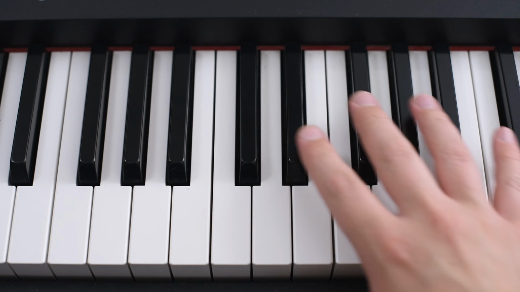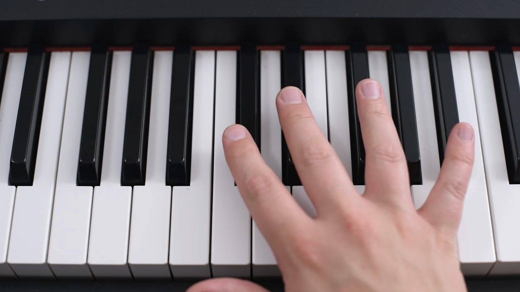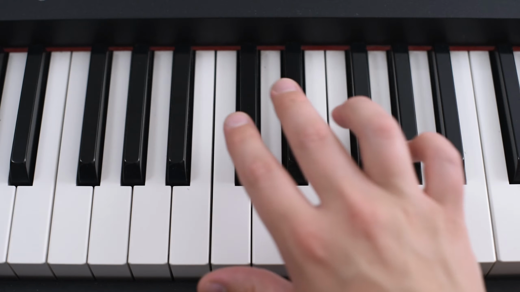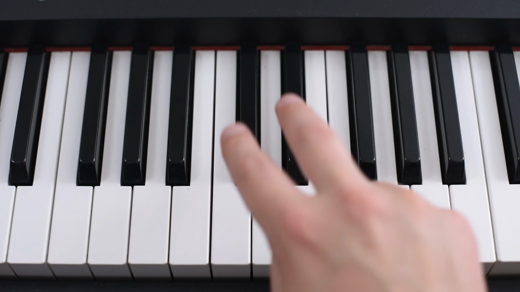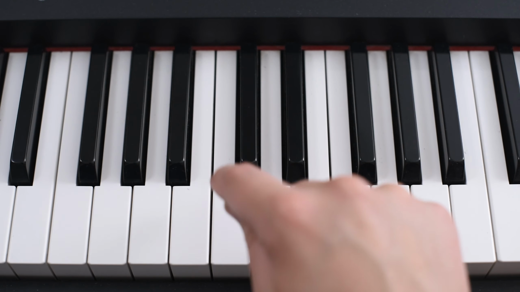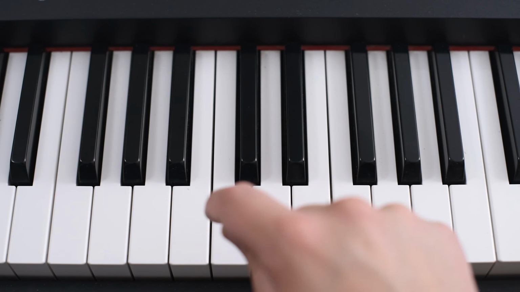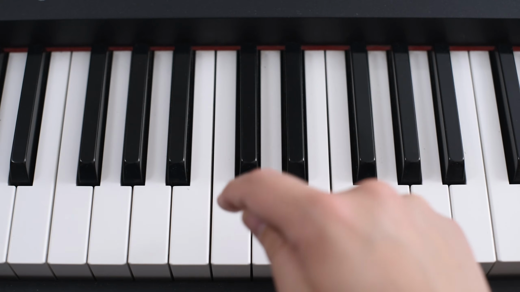To find C on the piano, we're just going to start off by finding a group of 2 black keys. You can see how here we have a group of 3, a group of 2, and a group of 3. We're only interested right now in this group of 2. Now C is located directly to the left of the group of 2 black keys. So this note right here, this is the goal of the video, to find that note.